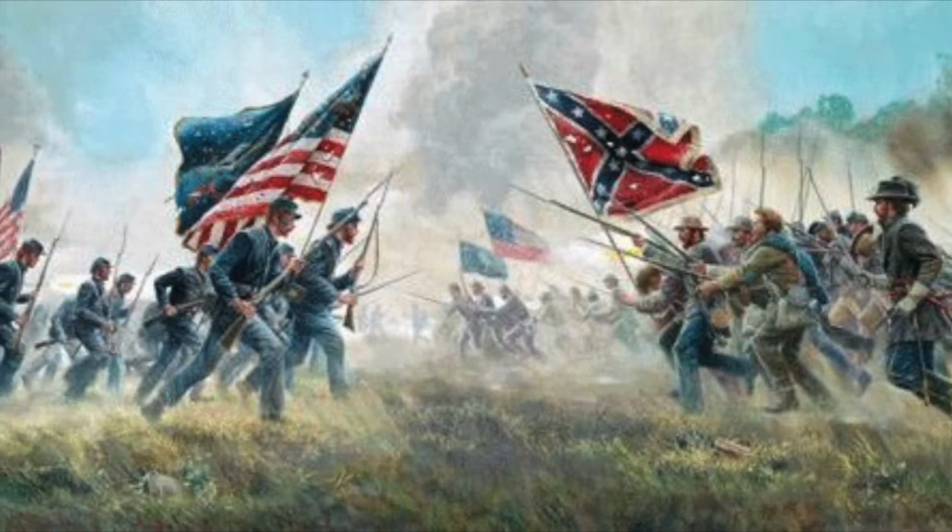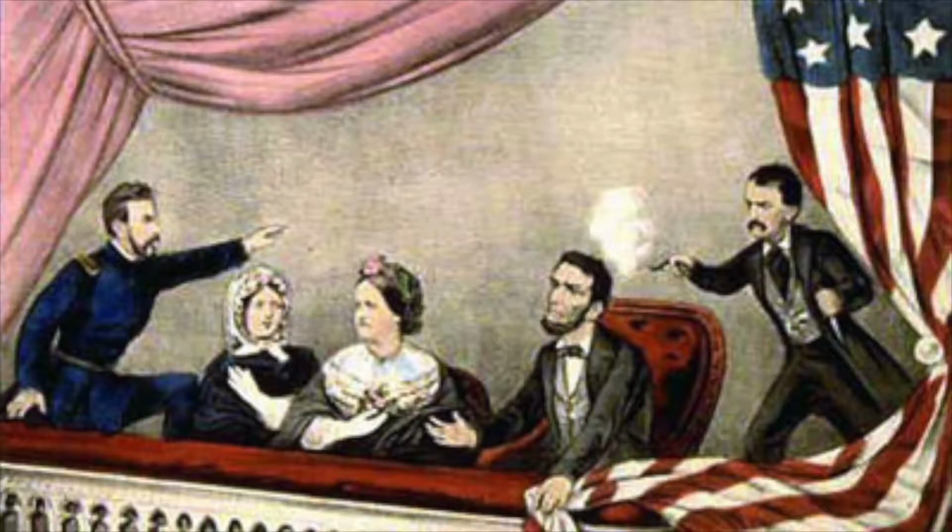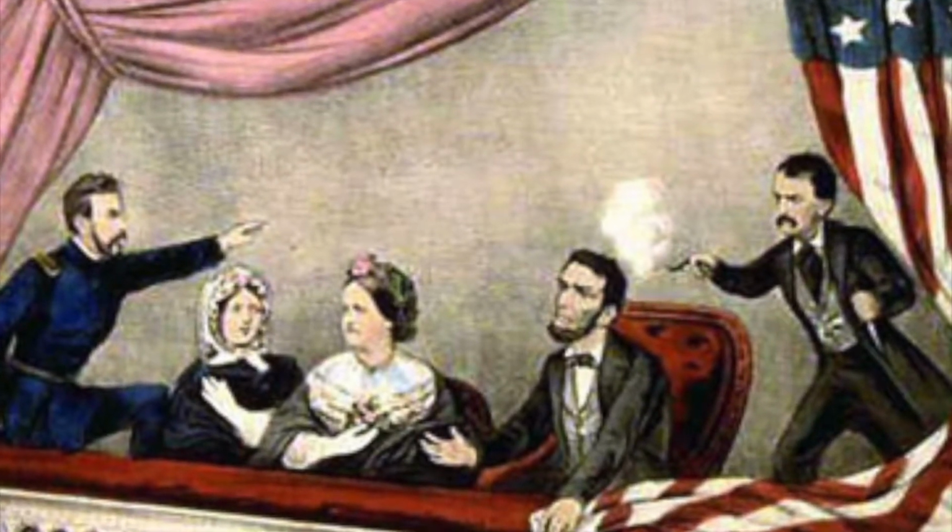The Civil War ended on April 9, 1865, and less than a week afterwards, Abraham Lincoln was assassinated. We also are seeing it with the Confederate statue removal in the South. There's still that legacy of the Civil War, even though it happened a long time ago.